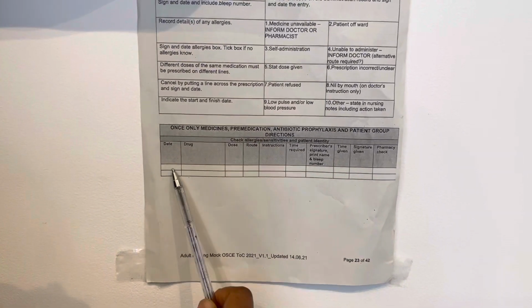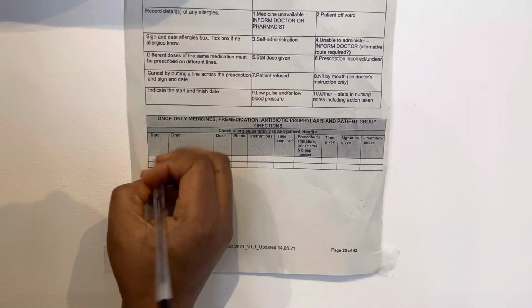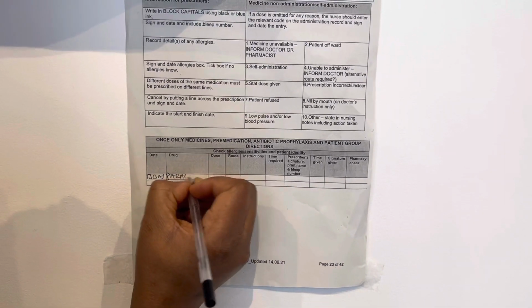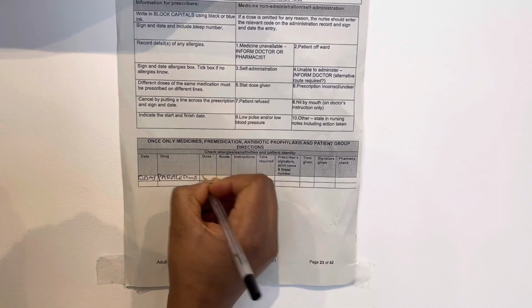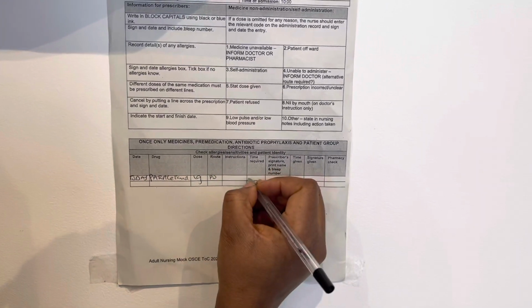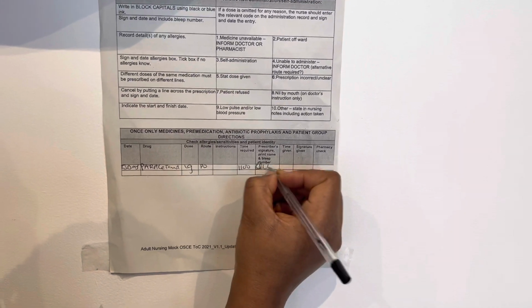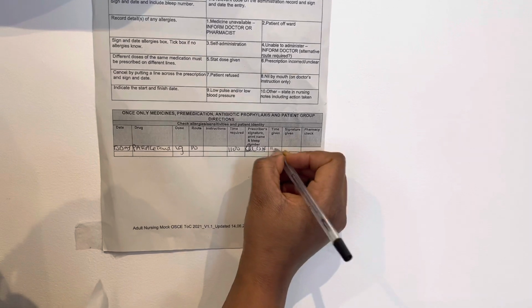Okay, let's assume on the once only medication we have the date today, and we have paracetamol, dose 1 gram, route PO. Let's say the time is 11 o'clock. We have the prescriber signature and bleep number 1, 2, 3, 4. Time given 11 o'clock, signature.